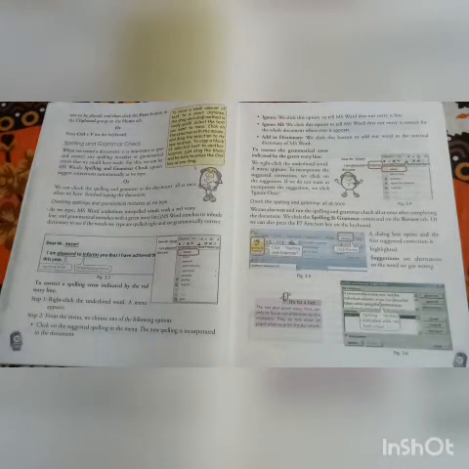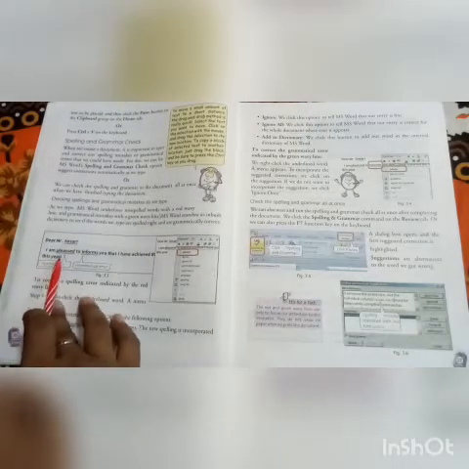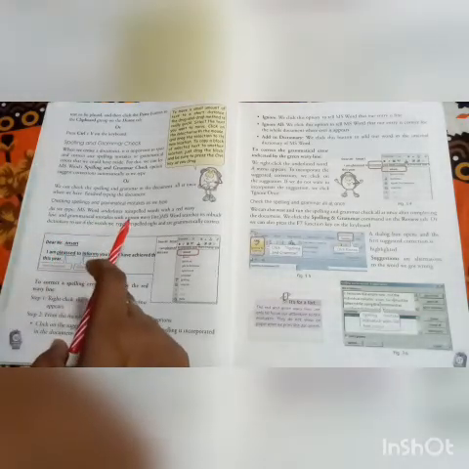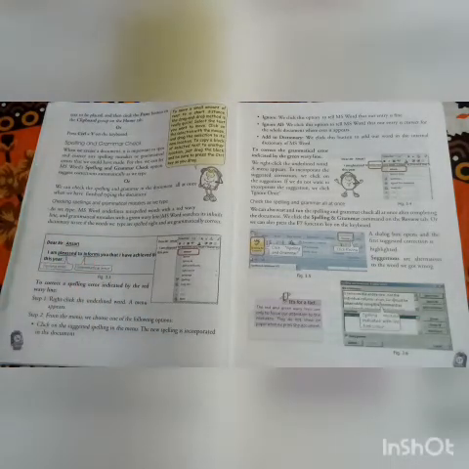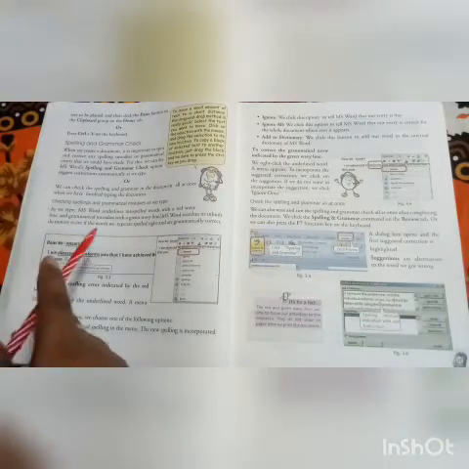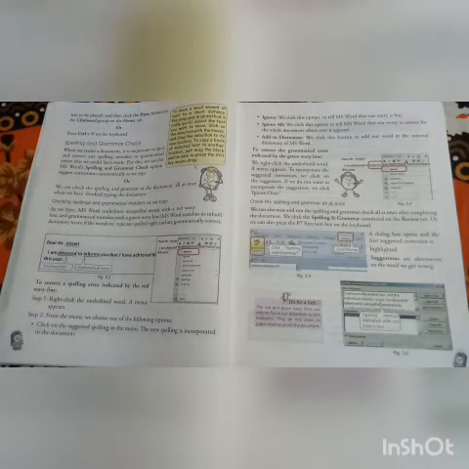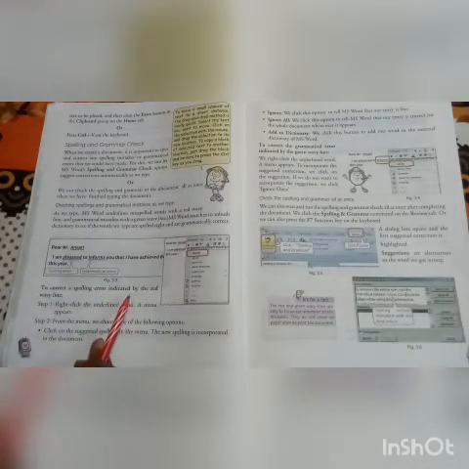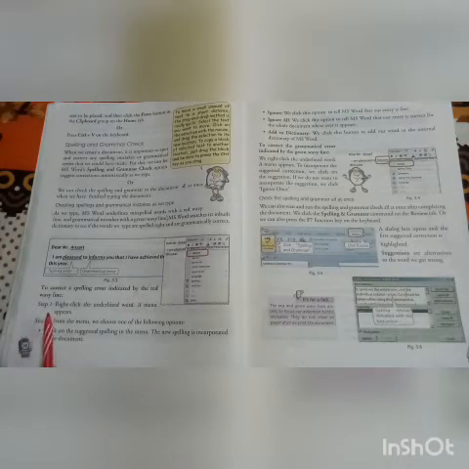As we type, MS Word underlines misspelled words with a red wavy line. This is a misspelled word, okay, red wavy line. And grammatical mistakes with a green wavy line. This is a green wavy line. So this way MS Word searches its inbuilt dictionary to see if the words we type are spelled right and are grammatically correct. So to correct a spelling error indicated by the red wavy line, the steps are here.